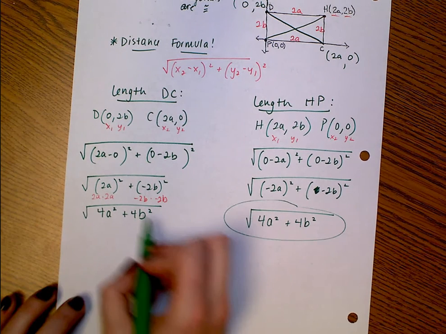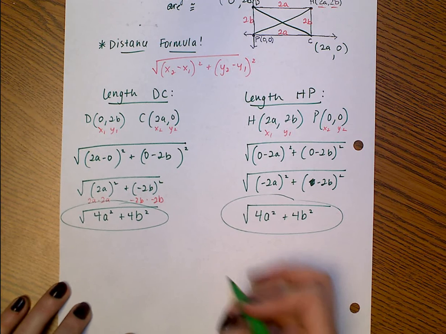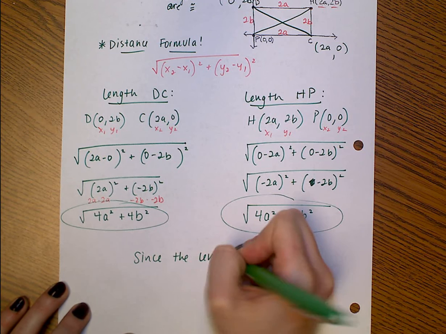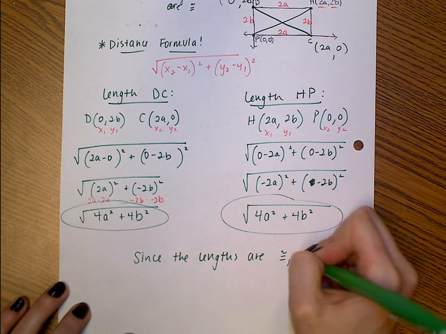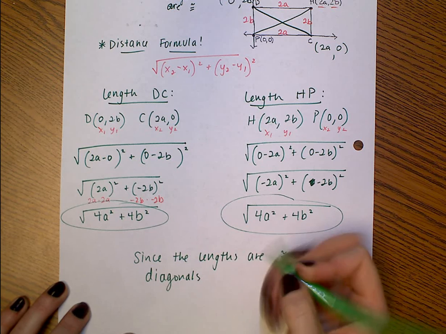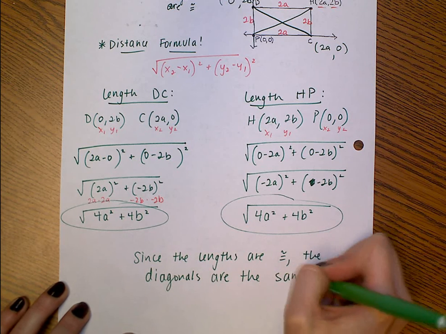Okay, so I'm going to write a little blurb here at the bottom. I'm going to say, since the lengths are congruent, the diagonals are the same. Point proven. Ta-da.